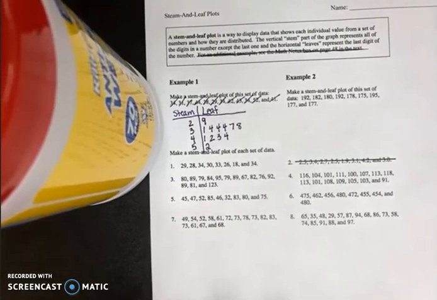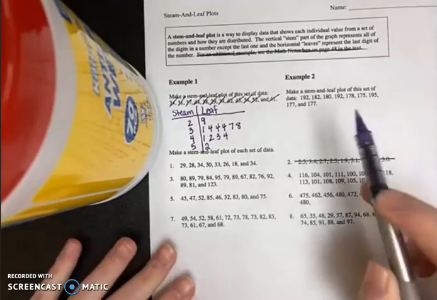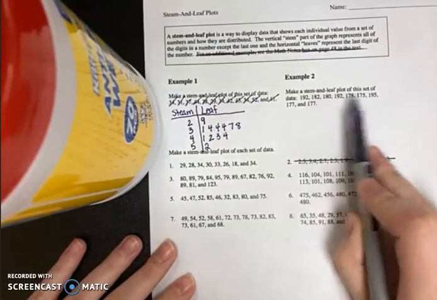That's for when we have 2 digits, but if you take a look at example 2, we have 3 digits. You can see I have numbers in the 170s, the 180s, and the 190s.